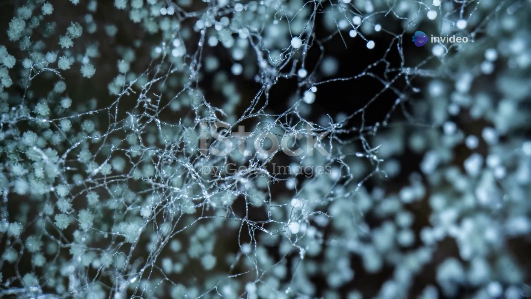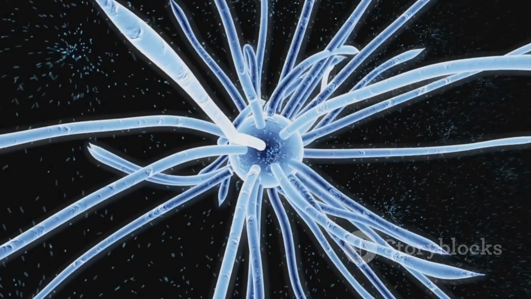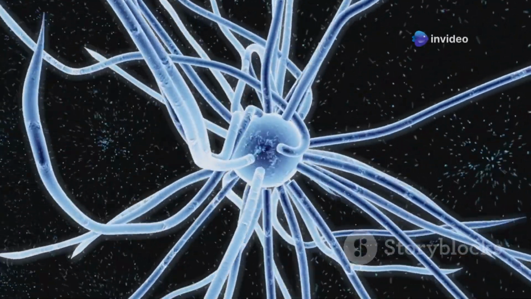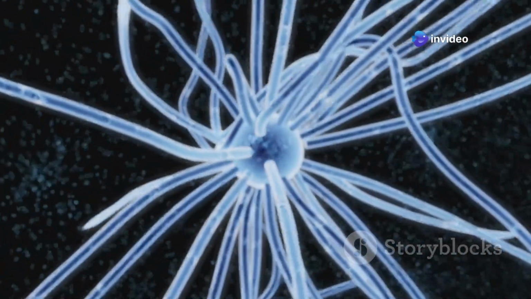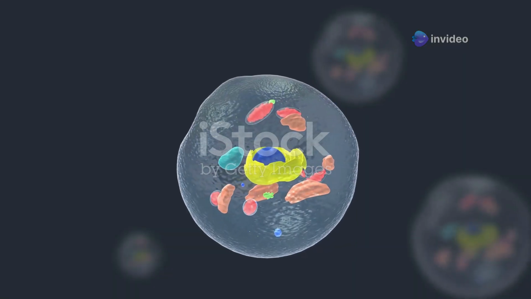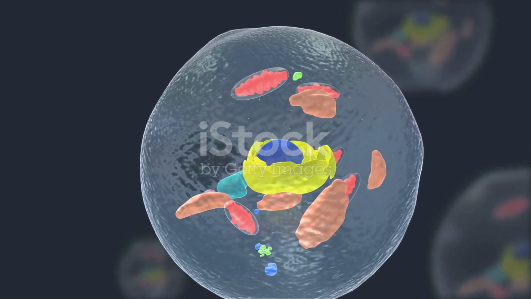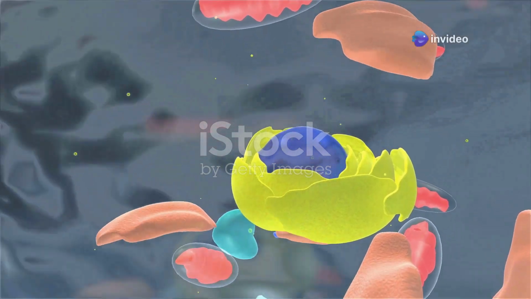Stepping inside our cellular city, we encounter the cytoplasm, a bustling metropolis teeming with activity. This gel-like substance fills the cell, providing a dynamic environment for the cell's internal structures, known as organelles, to carry out their essential functions. Think of the cytoplasm as the city's bustling streets and avenues, where organelles are like specialized buildings, each with a unique role to play.